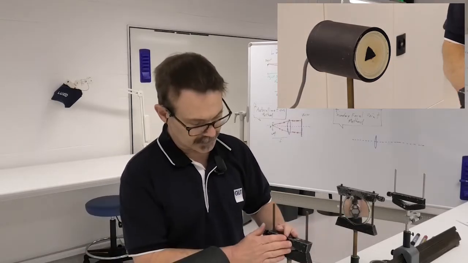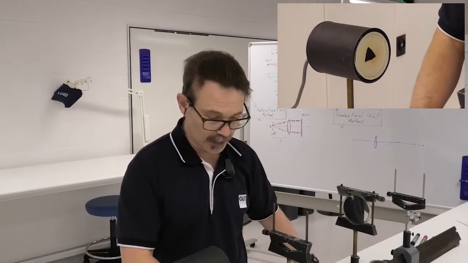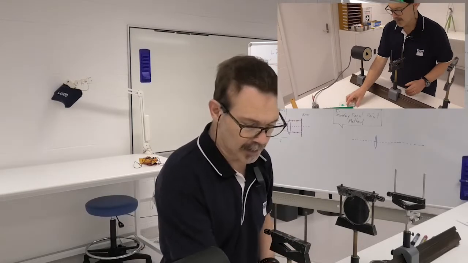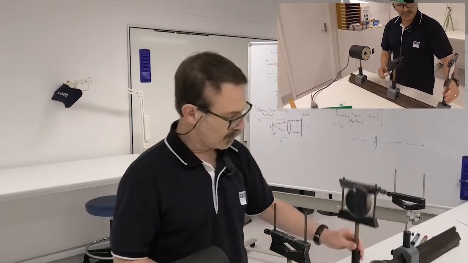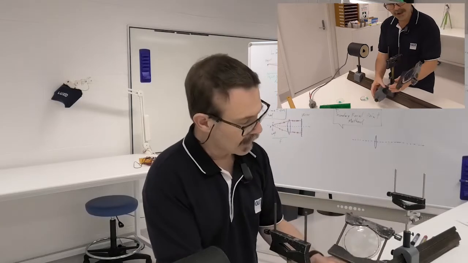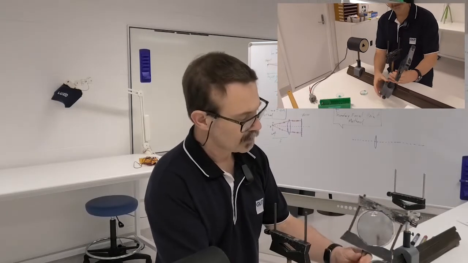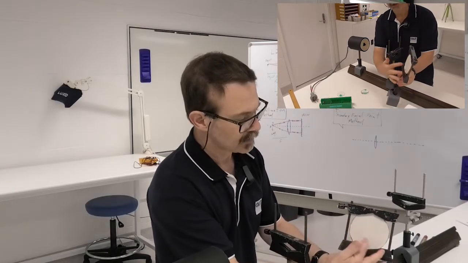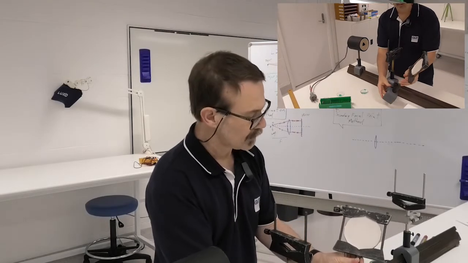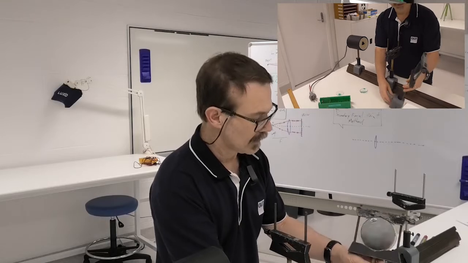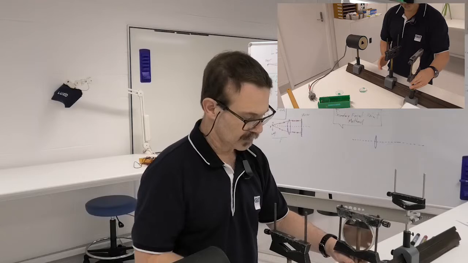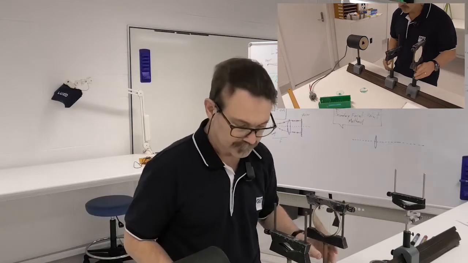There's a lens holder and a saddle. We've got it on an optical bench to make it all nice and professional looking. We've also got a mirror on here. If you flip that around, we can use that as a screen. So in this part we're going to need the mirror, so we want the mirror facing this way.